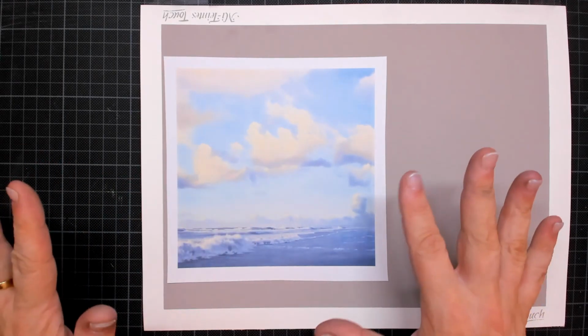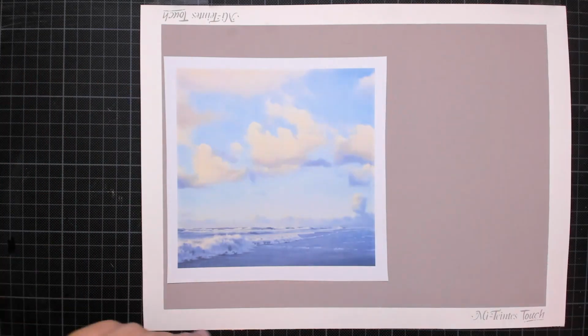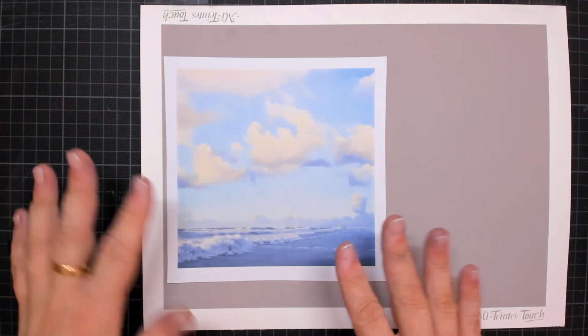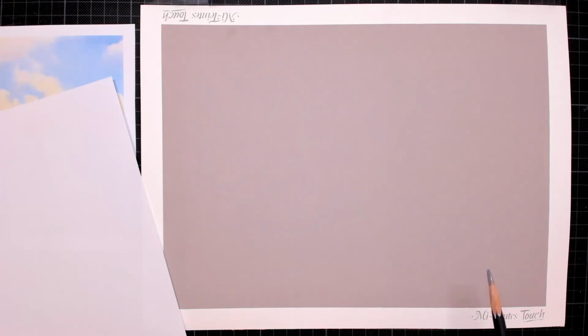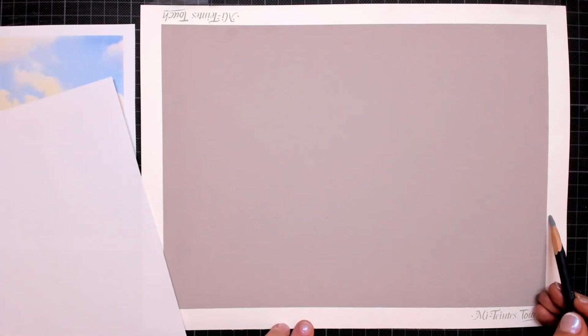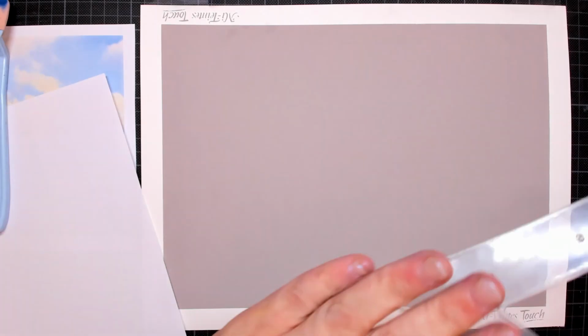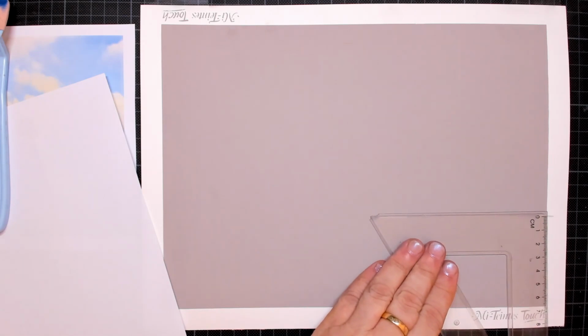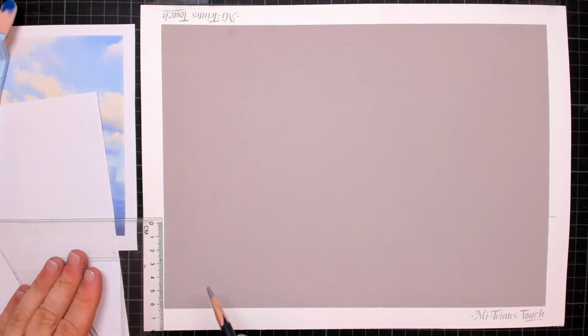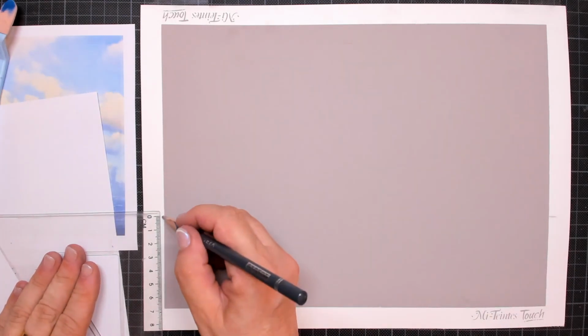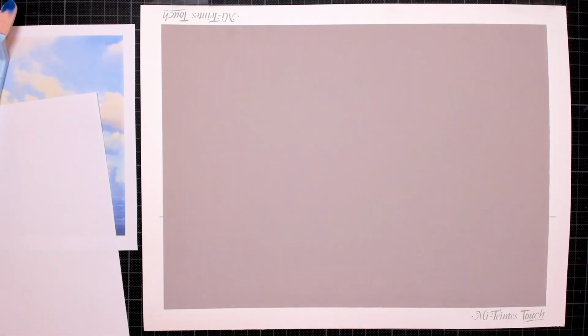Hi everybody, and welcome to this tutorial where I want to create clouds and sky and a little bit of sea by using Panpastel and pastel pencils. Now what I do first is I'm using the Mi-Teintes Touch paper by Canson, and I put in two markings.